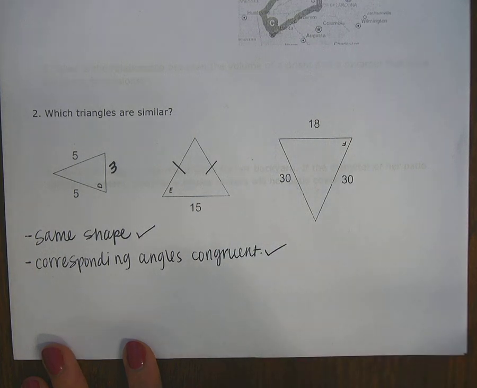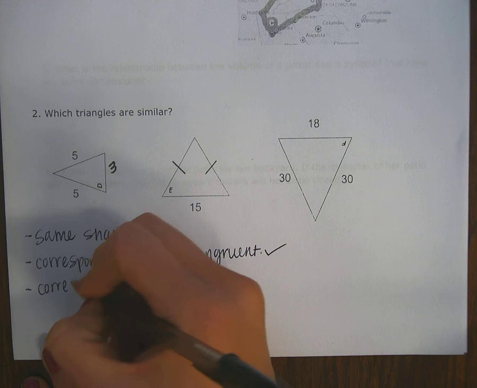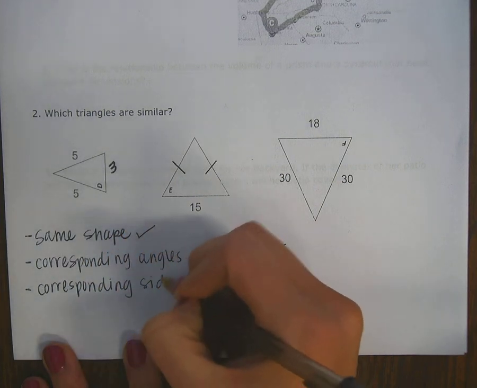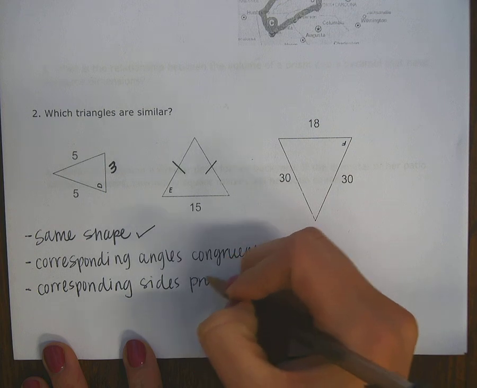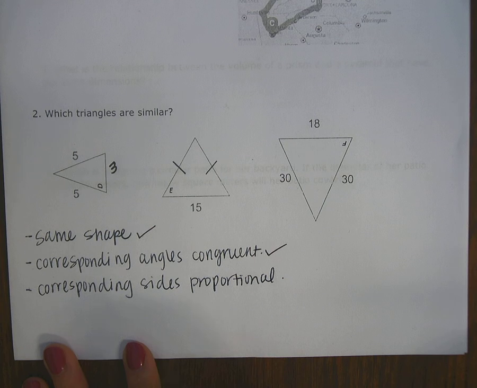The third thing that has to be true is corresponding sides have to be proportional. And so to test that out, we are actually going to have to write a couple of proportions.